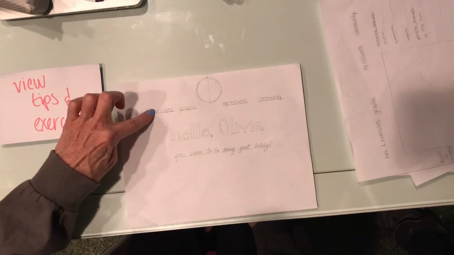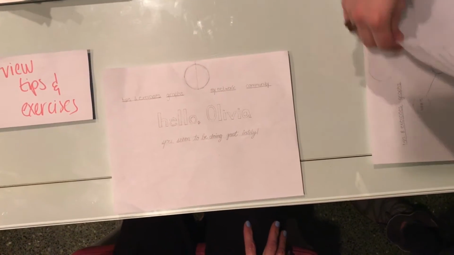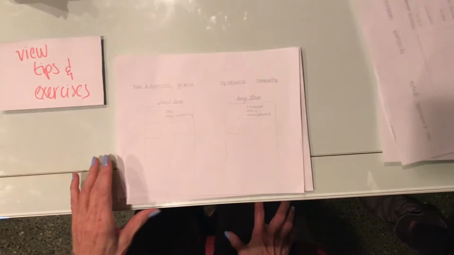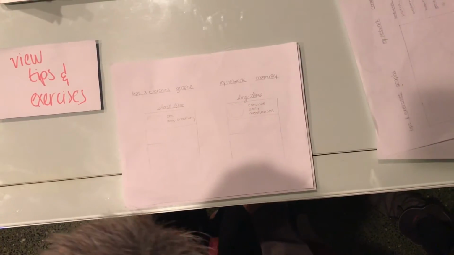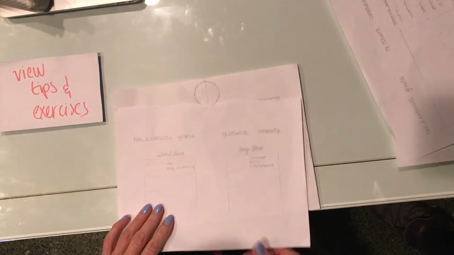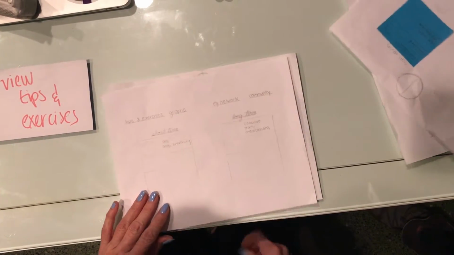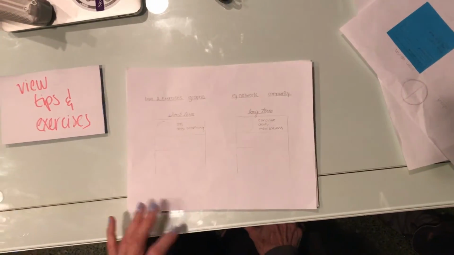Well, I think I have to hit this because that's what I'm looking for, right? Great. Okay. There's your tips and exercises. So you completed that task. All right. And this is just the page for tips and exercises. Okay, and then your next task will be to view your support network.